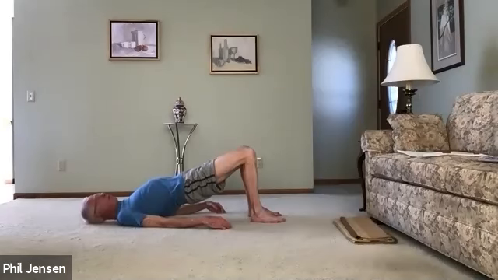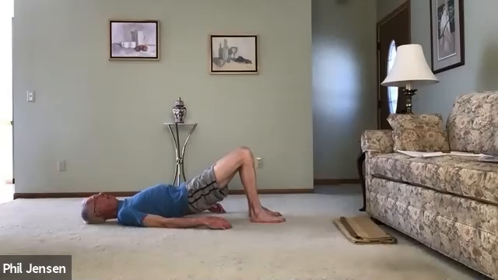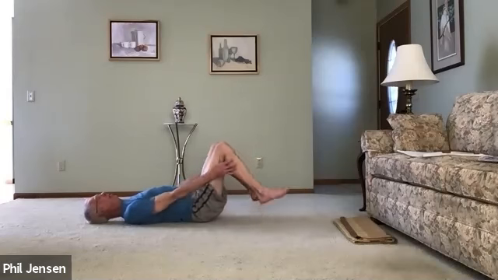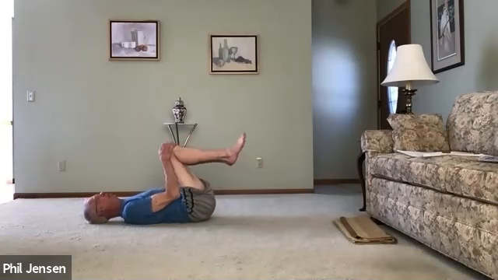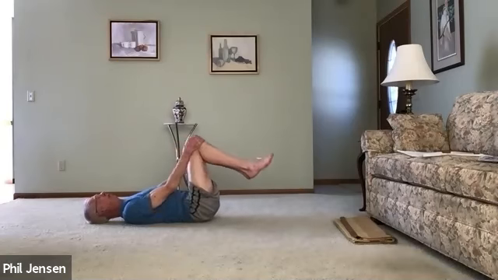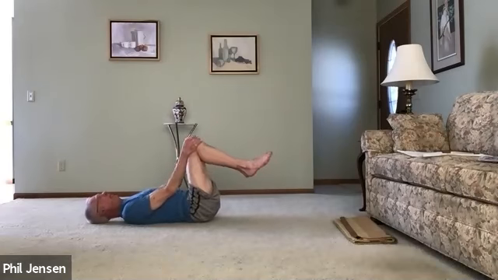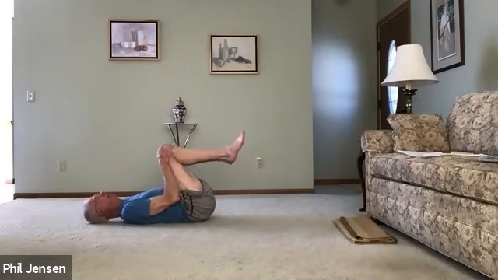And then one vertebra at a time, rolling back on down, all the way down. Drawing knees into your chest. Little bit of release for lower back. Rocking in and out a couple times.